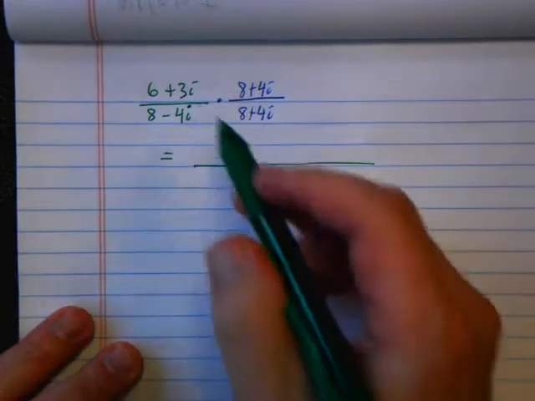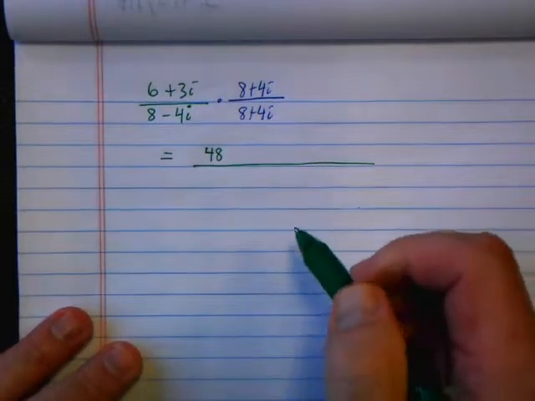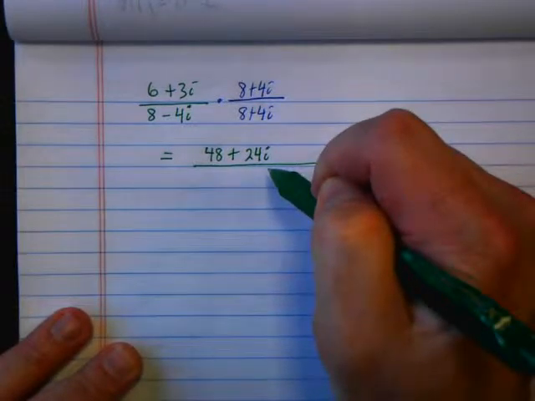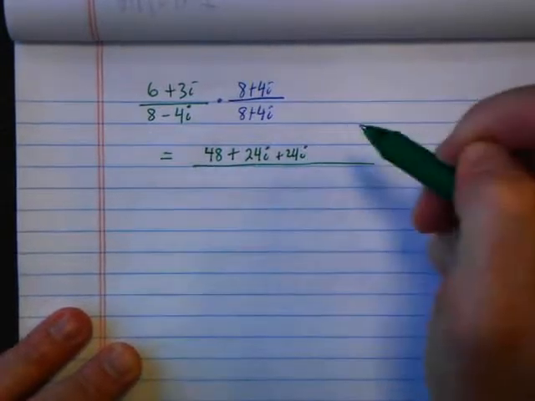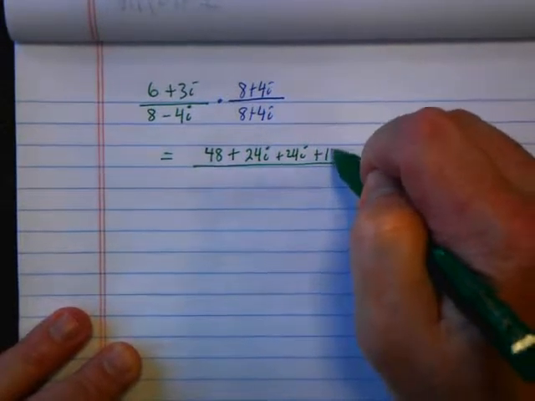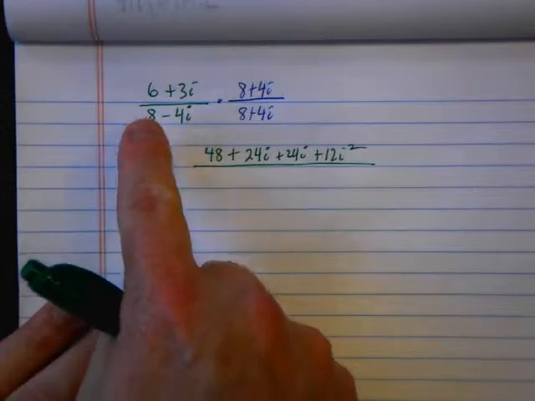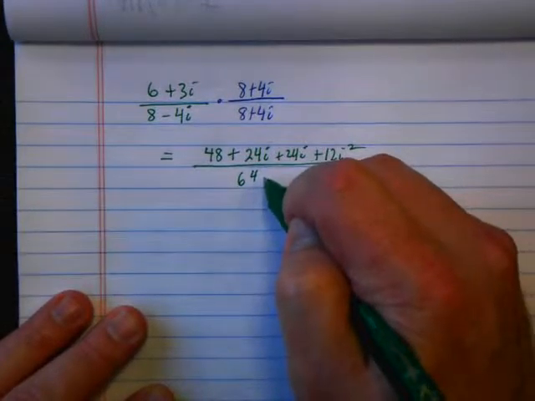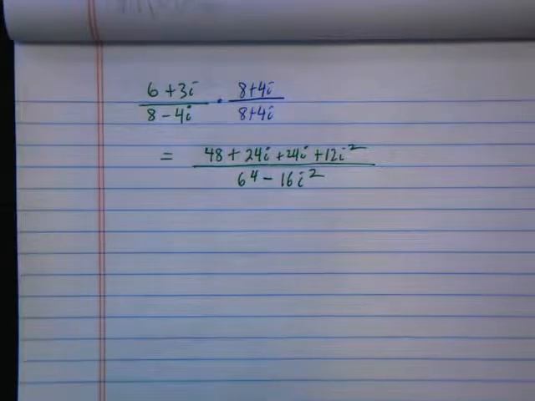We do FOIL. 6 times 8 is 48, plus 24i, plus 24i again, plus 12i squared. Down on bottom, 8 times 8 is 64 minus 16i squared. Notice I didn't even bother with the middle two terms.